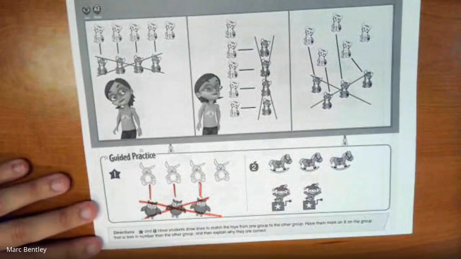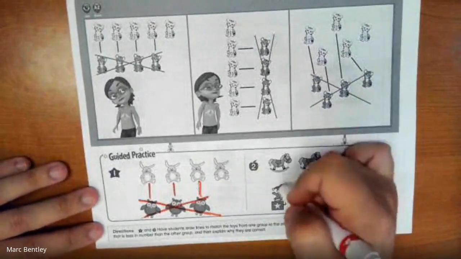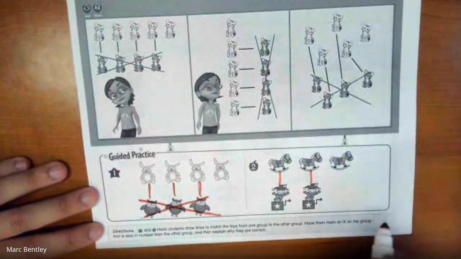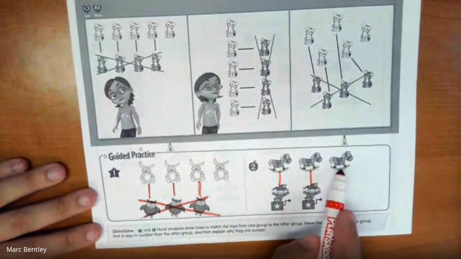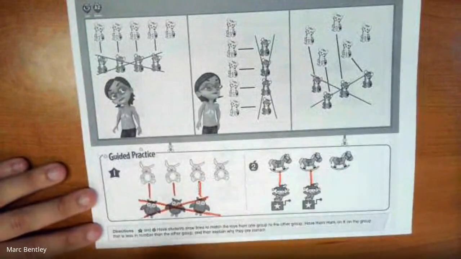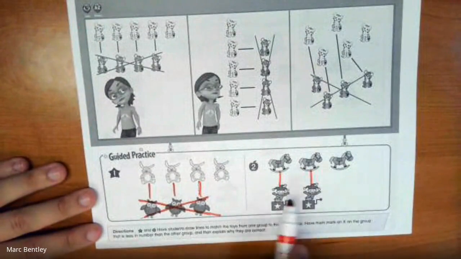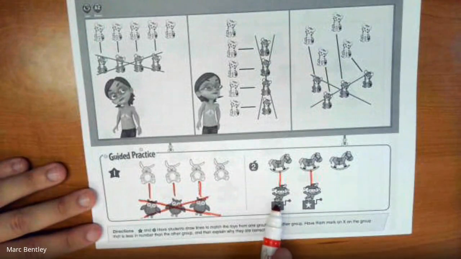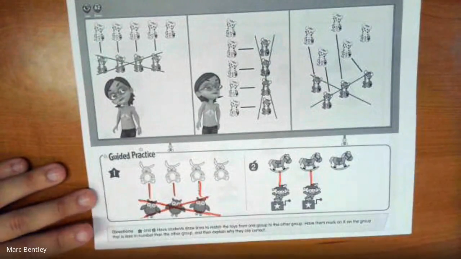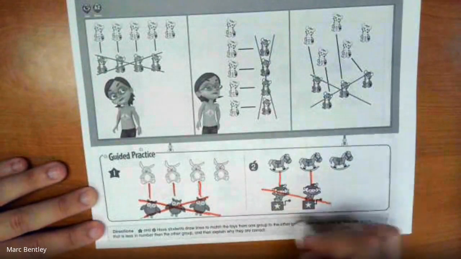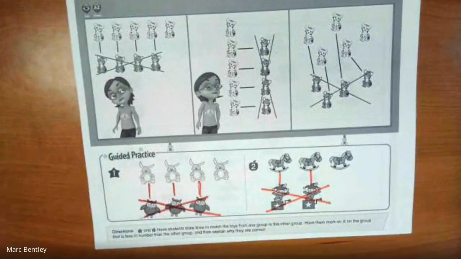Okay, these toys over here, I'm going to do exactly the same thing. So I'm going to match up. And I can see that I have 1 extra right here. Therefore, this group at the bottom has less toys than the group at the top. And I'm going to go ahead and put an X through that group right there.